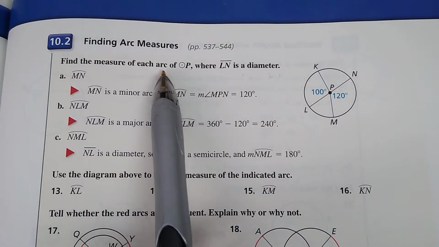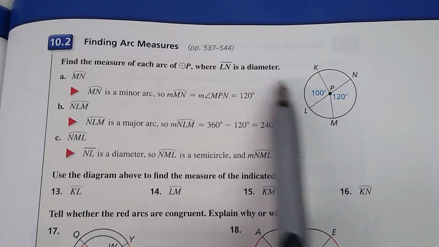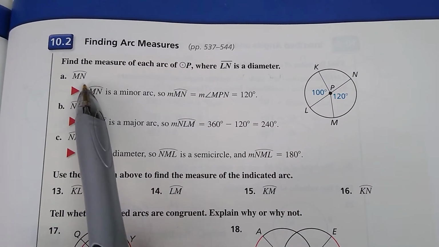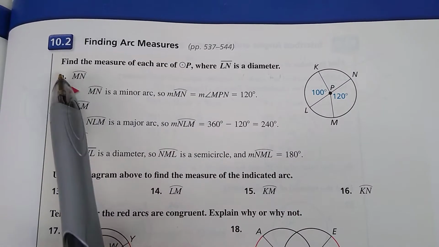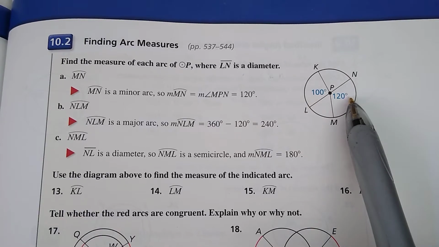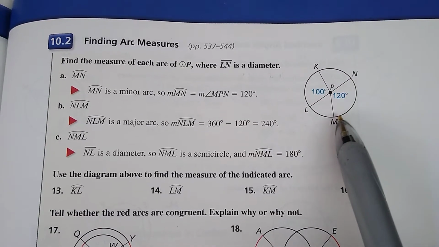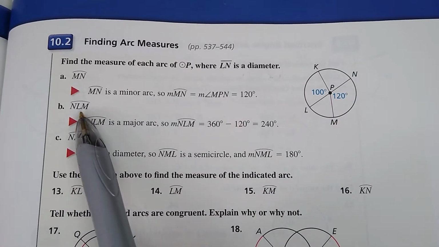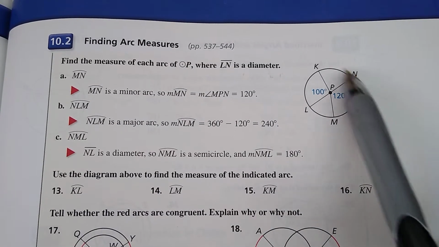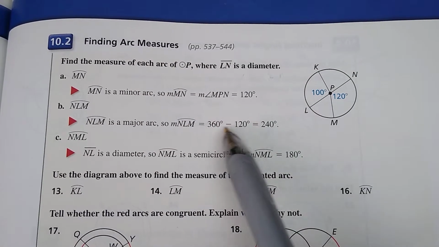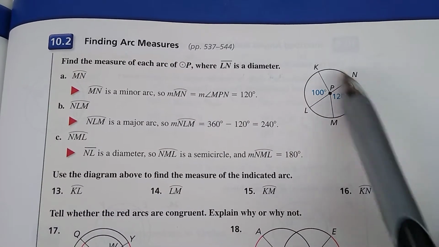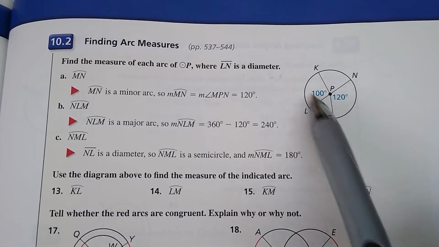It says find the measure of each arc of circle P where LN is a diameter. And so this LN is the diameter for this circle. They're giving us the information for part A. The arc MN is equal to the measurement of angle MPN, which is 120. Then the major arc NLM is 360 minus 120, because the whole circle minus this portion will give us everything else.